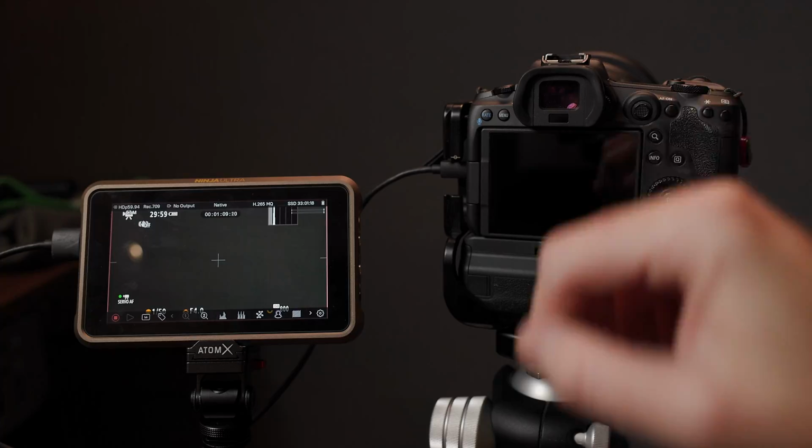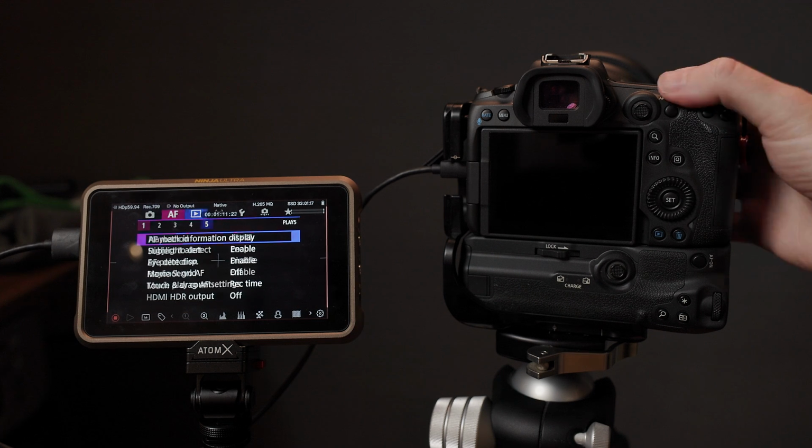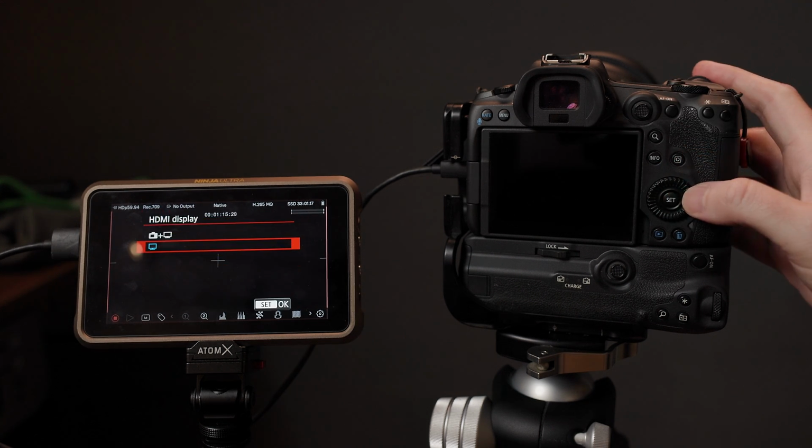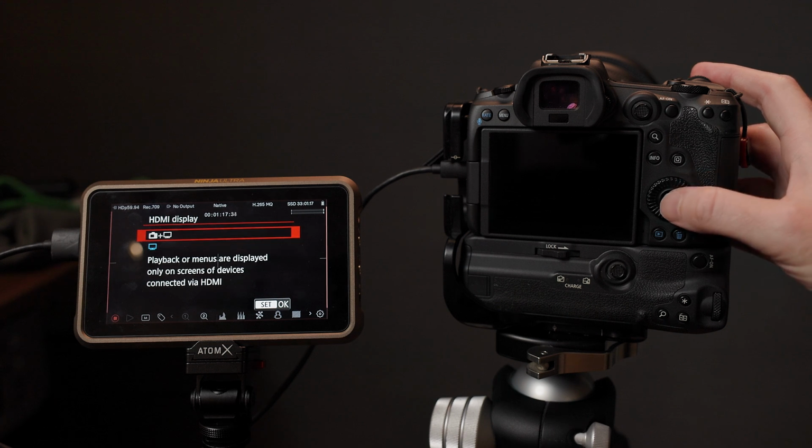When you press the menu button, the camera will display the menus on either the rear LCD or the EVF if it's active. So yes, you can do all of the menu stuff through the EVF if you desire. Additionally, if an external HDMI monitor is connected to the camera, the menus will be displayed on it instead of the camera's internal displays.